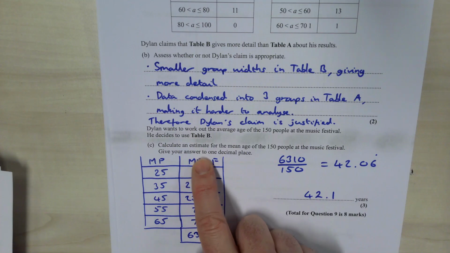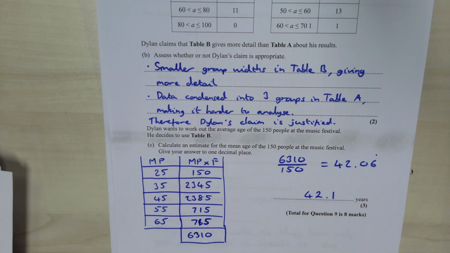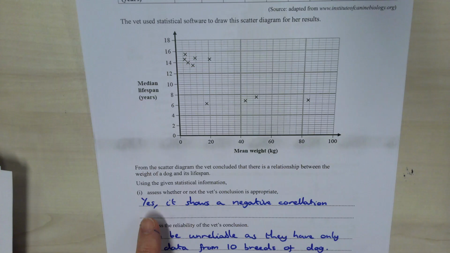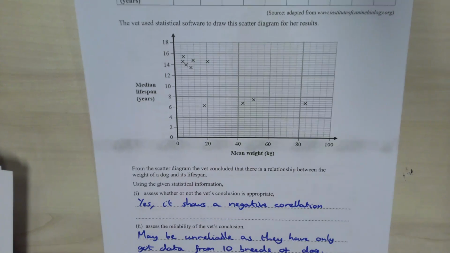So following the question, it asked me to leave it to 1 decimal place, with 42.1 as my answer. On to question 11 then, and using this scatter graph, they've asked us to assess whether or not the vet's conclusion is accurate as to whether there is a relationship between the weight of the dog and its lifespan. I have agreed that yes, it does support this conclusion because it is showing a negative correlation.